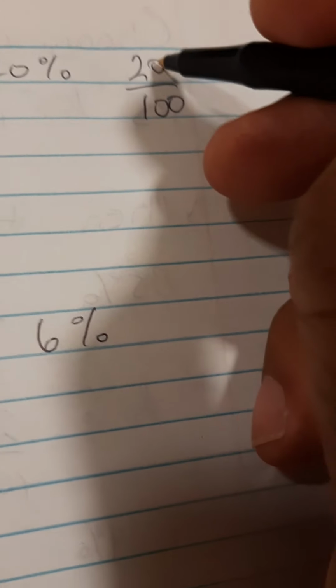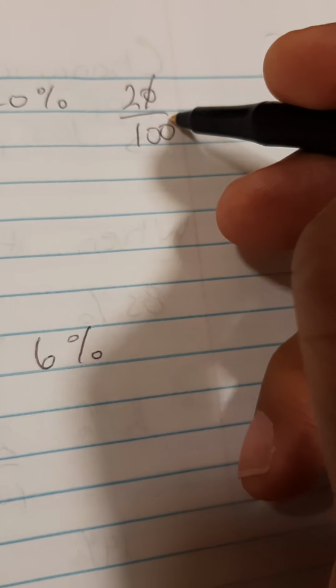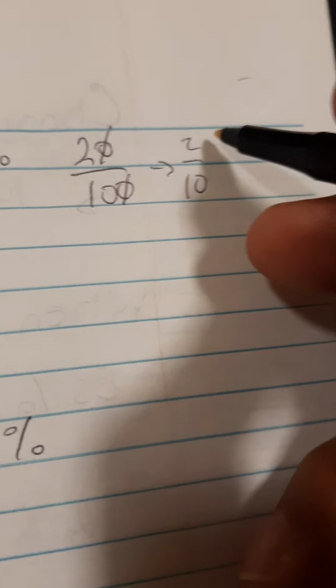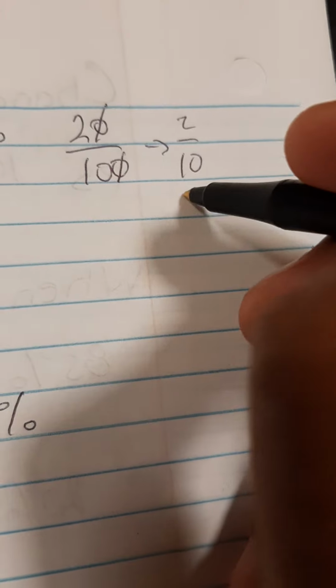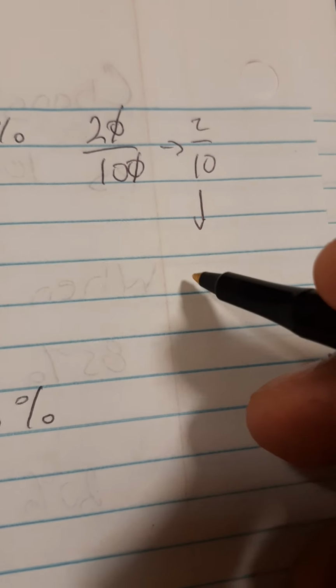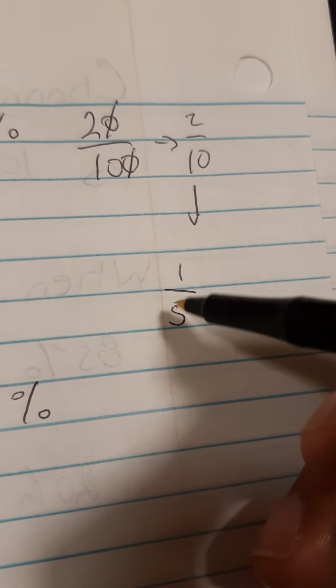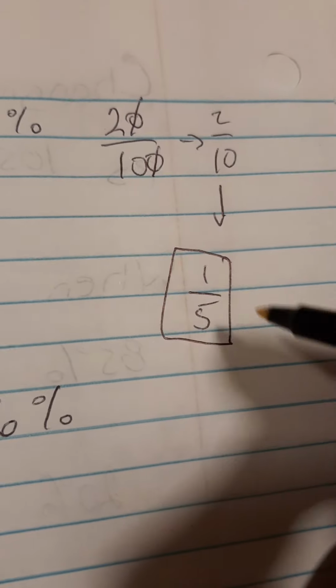Some of you already know the trick. You can cross out the 0 and the 1 on the top and 1 on the bottom, and that'll get you 2/10. But 2/10 can get reduced again. 2/10 can get reduced to 1/5 because 2 goes into 2 1 time, and 2 can go into 10 5 times. So our answer is 1/5.